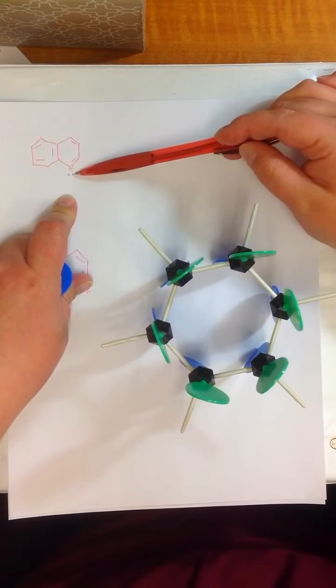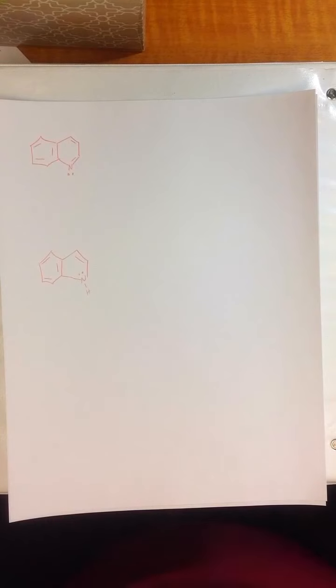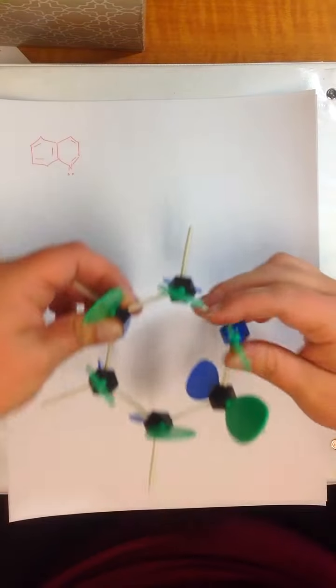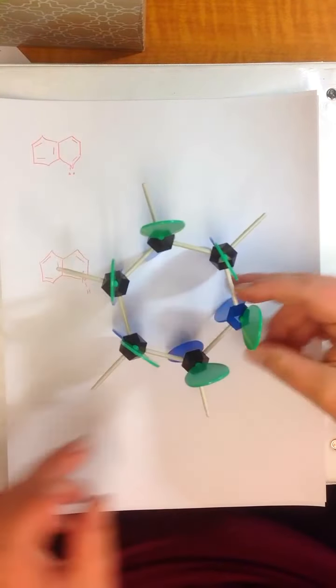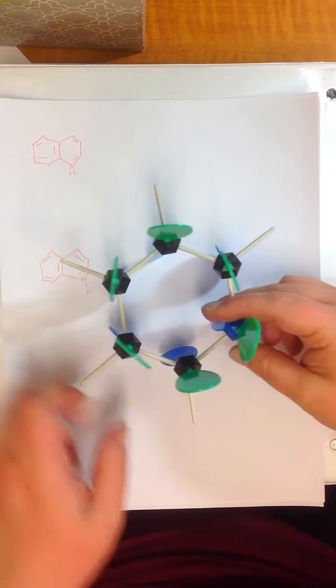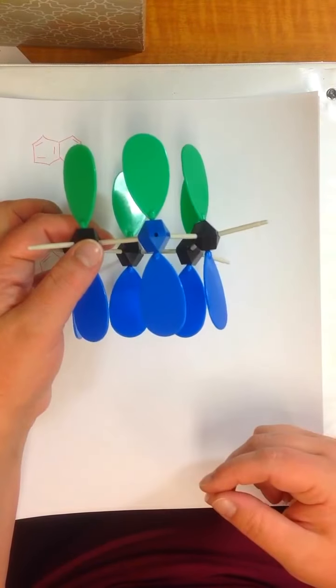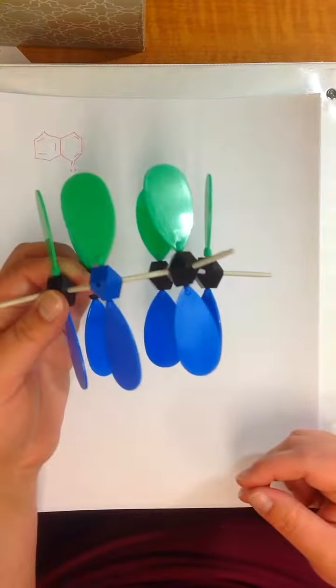How you actually would put that into a ring. I'll probably have to edit this, so sorry if it takes a minute. It's just like that. Okay. So that is very much an aromatic compound.